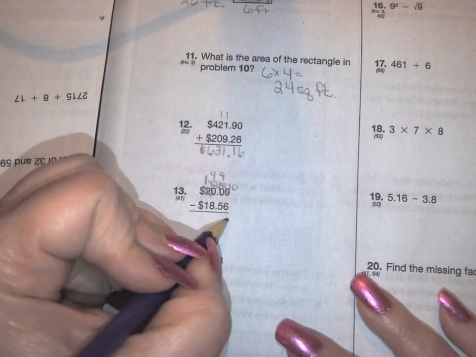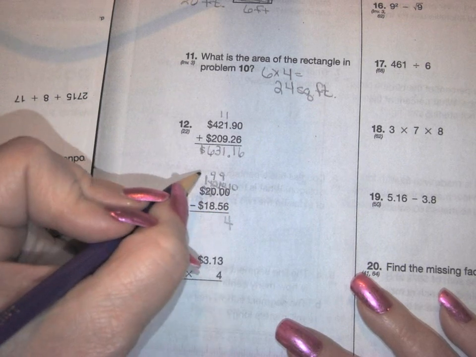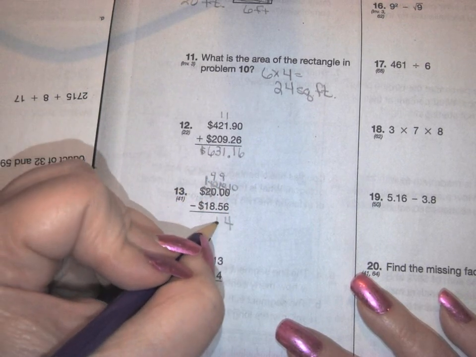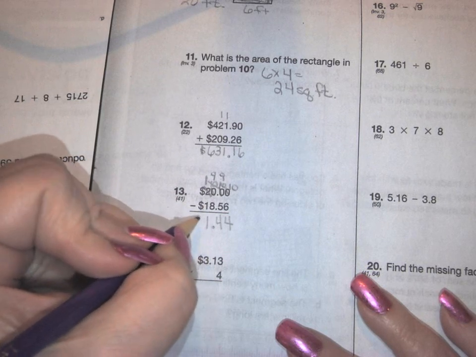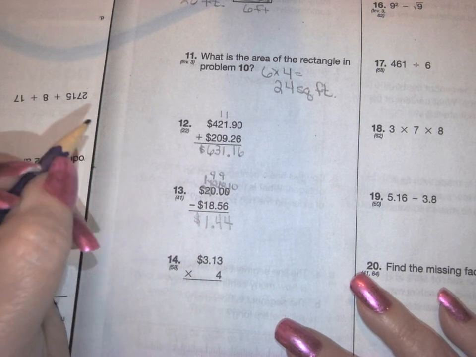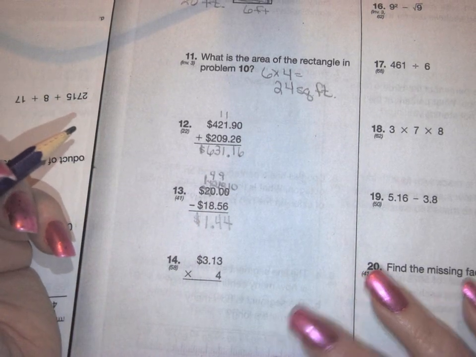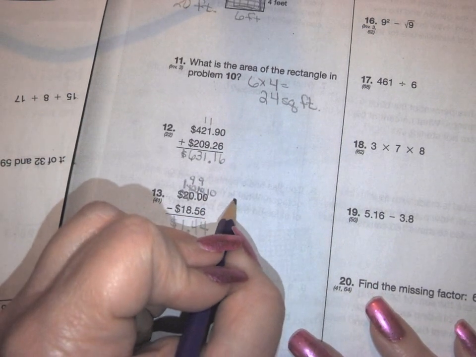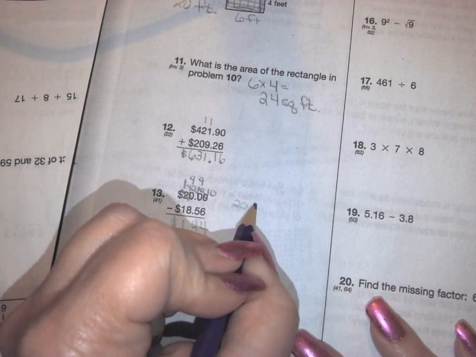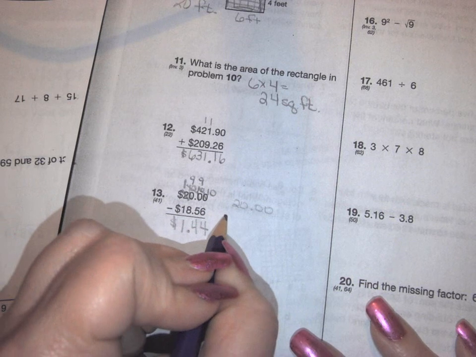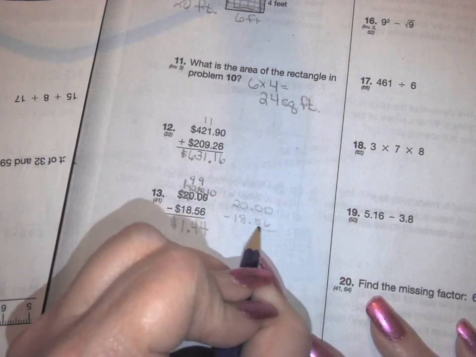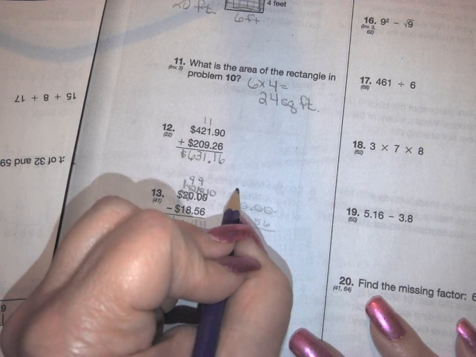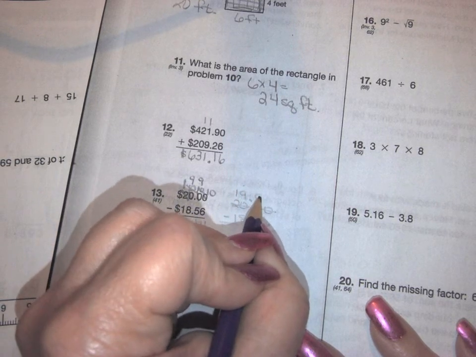10 minus 6 is 4. 9 minus 5 is 4. Decimal point, 9 minus 8 is 1. Dollar sign, $1.44. Now, the other thing you can do with these when you have zeros all the way across, you can change that whole thing, drop a penny to $19.99.